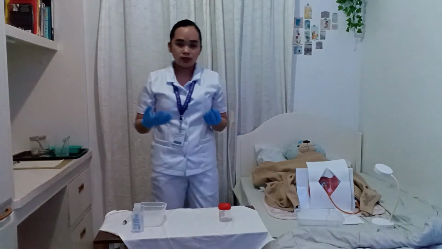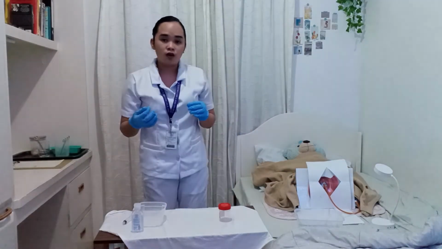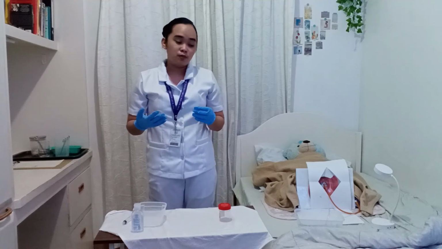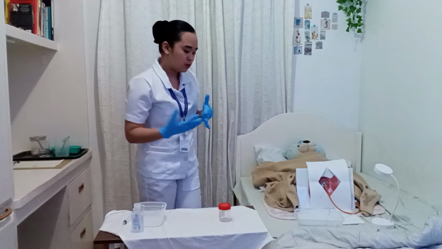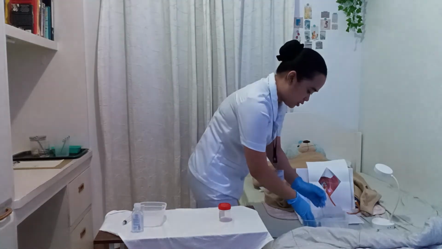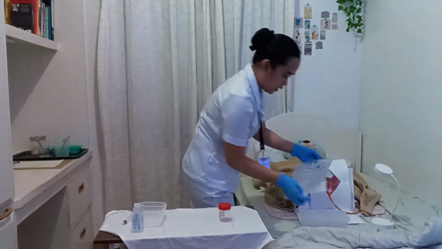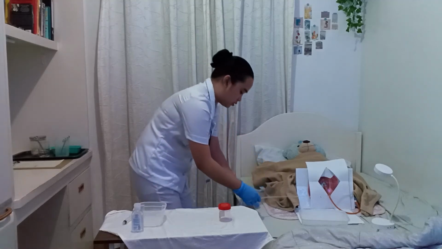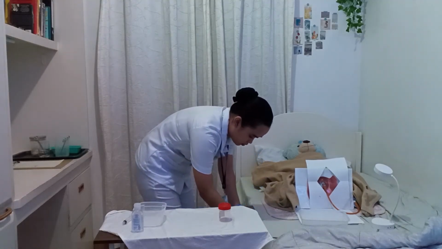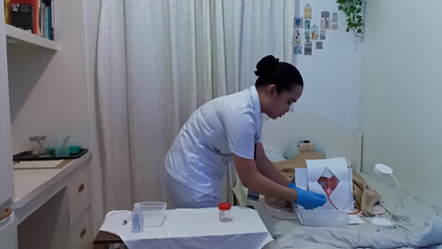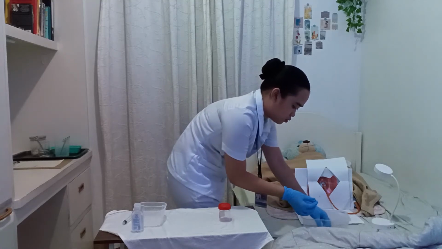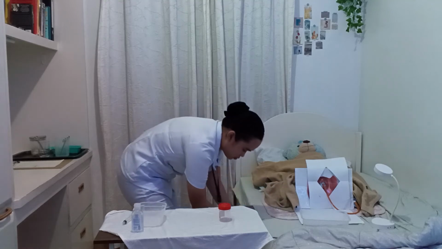So, now I'm going to place the urine bag on an unmovable area beside the patient's bed at the level below the patient's waist. So, I'm going to place this here on this side. Okay. Just going to take this one.